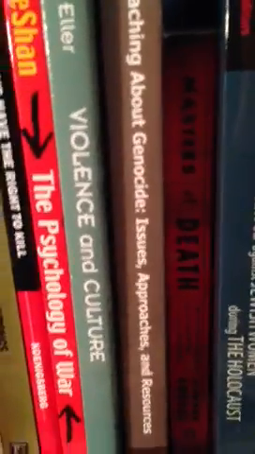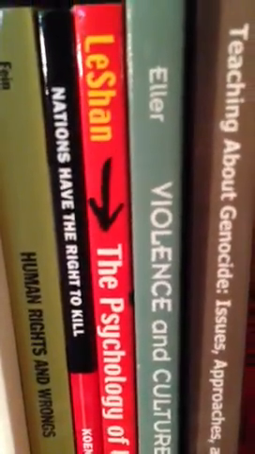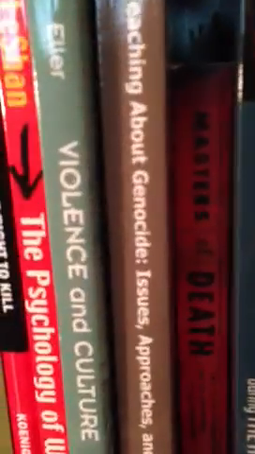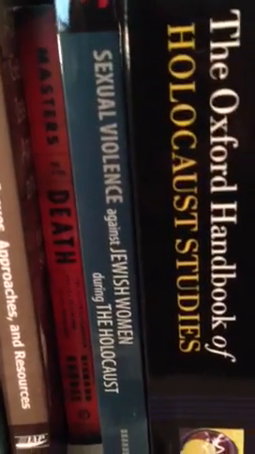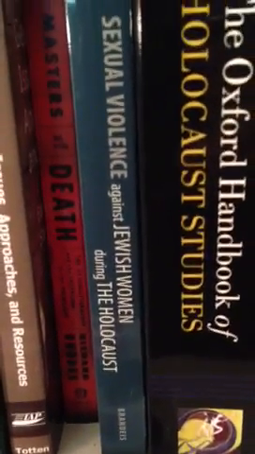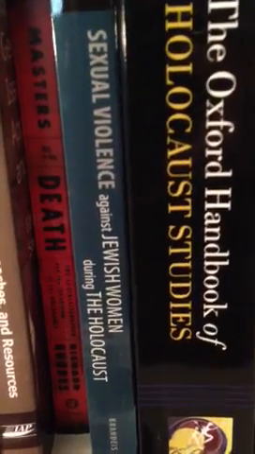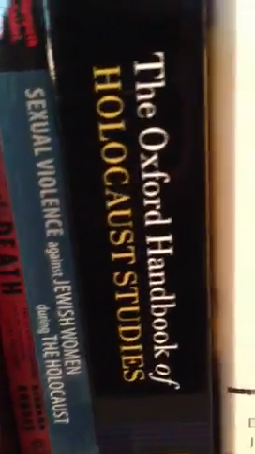The Psychology of War, the psychoanalytical study there, Nations Have the Right to Kill, and Violence and Culture. Teaching about genocide issues, approaches, and resources is really a good book to use. Masters of Death, which is Richard Rhodes' book, an excellent resource on Lonnie Athens' violentization theory applied to the Holocaust. Sexual violence against Jewish women in the Holocaust, again, a rarely discussed topic. Just in the last few years, this is emerging as a theme, sex crimes during genocides.